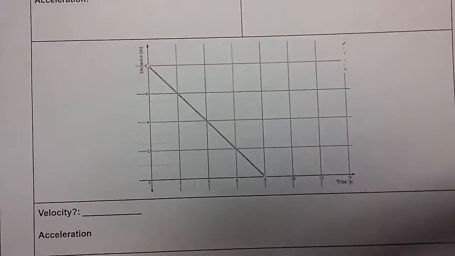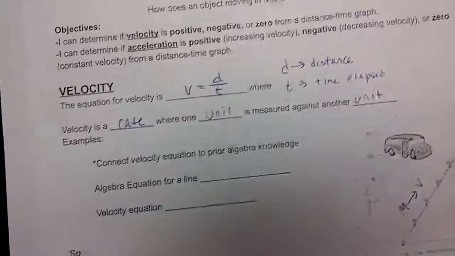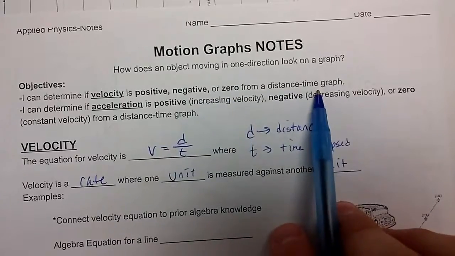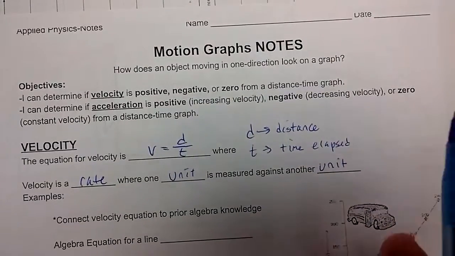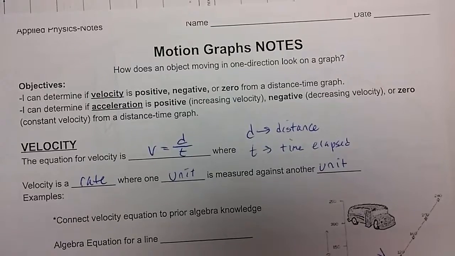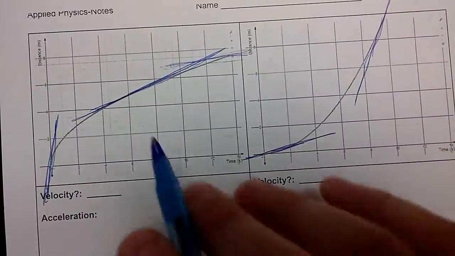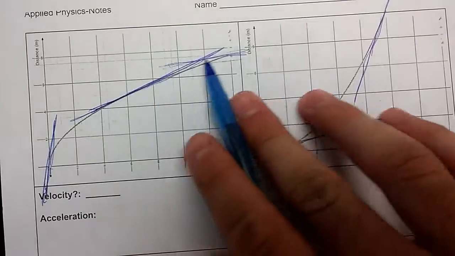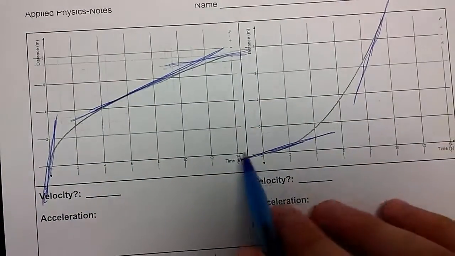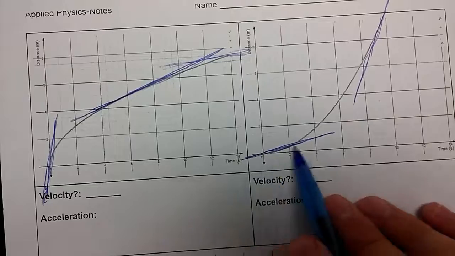So our two objectives were determining whether the velocity was positive, negative, or 0 from a distance-time graph. We went over that. If velocity is positive, the line will be going up to the right. If it's negative, it'll be going down. And if it's 0, it'll be a horizontal line. Acceleration, positive, negative, or 0. Acceleration will be 0 for a constant velocity or a line. If acceleration is positive or negative, it will be speeding up or slowing down. So I'm talking about these two examples. This is a negative acceleration. The lines are getting more shallow or less steep. Here is a positive acceleration because the lines are getting more steep.